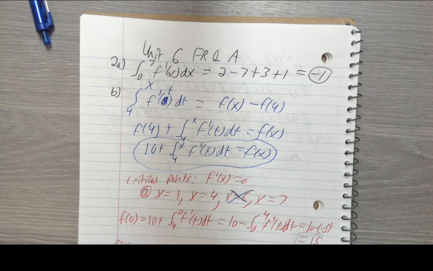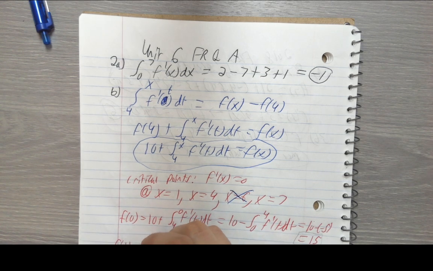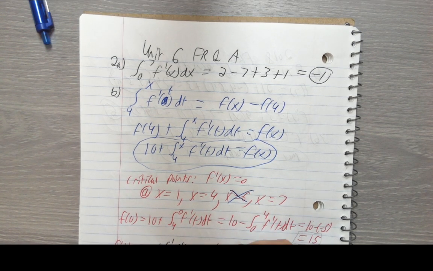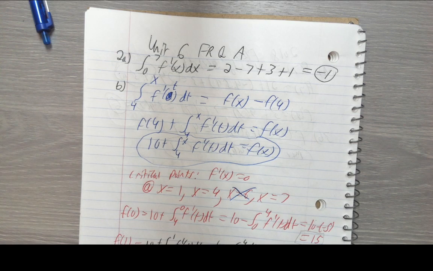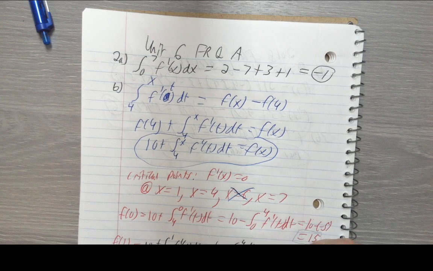Okay, and we're going to keep doing this process. It's going to keep happening. So this is going to be 10 plus the integral from 4 to 1 of f prime of t dt, which is equal to 10 minus the integral from 1 to 4 of f prime t dt. If you look at the integral from 1 to 4, it's just negative 7. So it's going to be 10 minus negative 7, which equals positive 17.